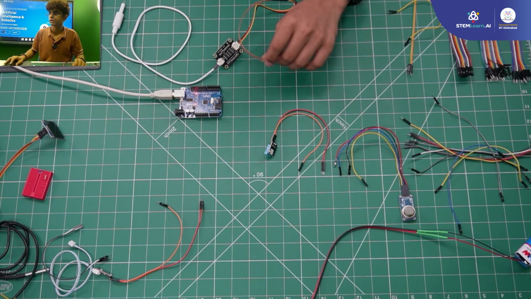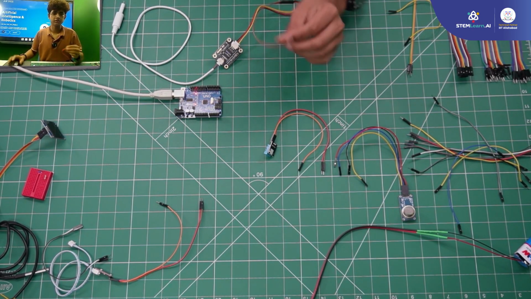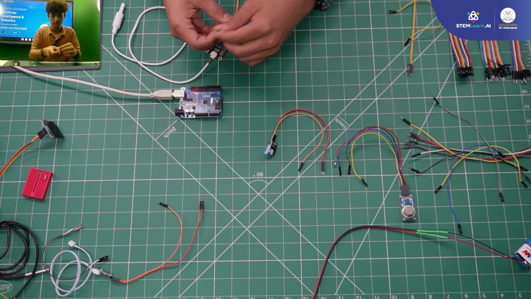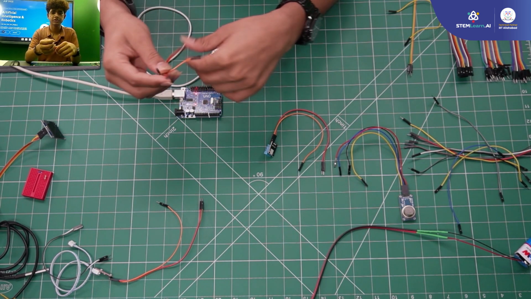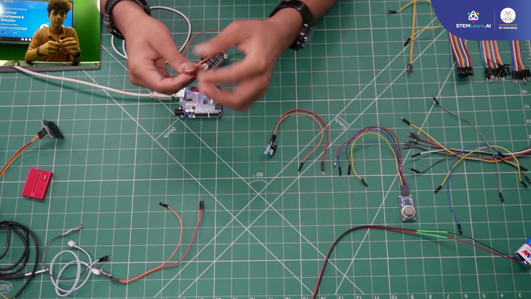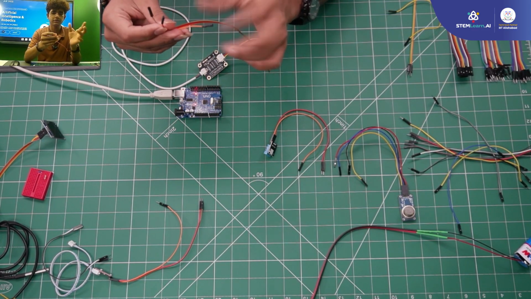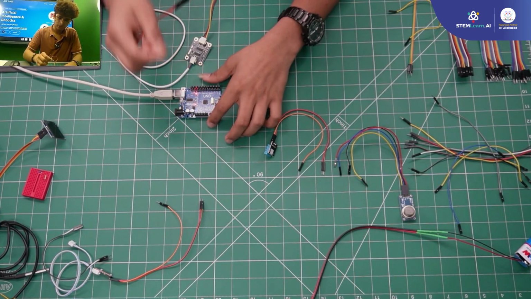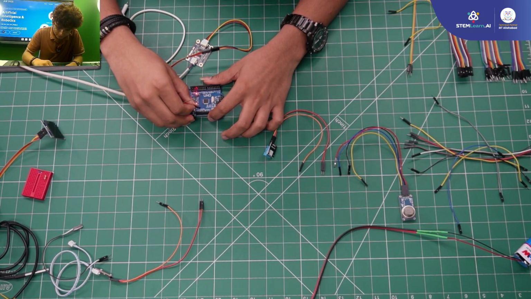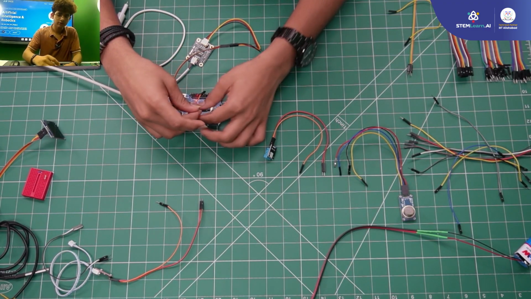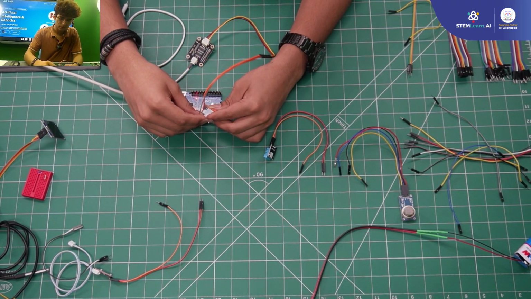First of all, we need to know the connections. Let's first get our connections right. Red means positive, brown or black means negative, and this orange normally means the signal pin. So we'll connect this 5 volt wire to the 5 volt pin on our Arduino Uno. I have connected this, and this one I am connecting to ground.